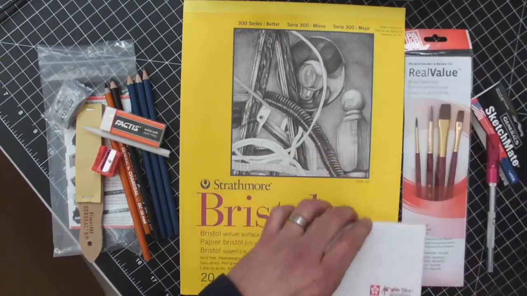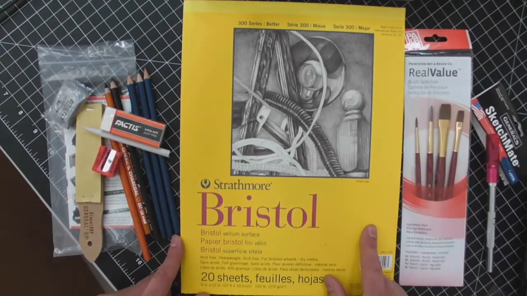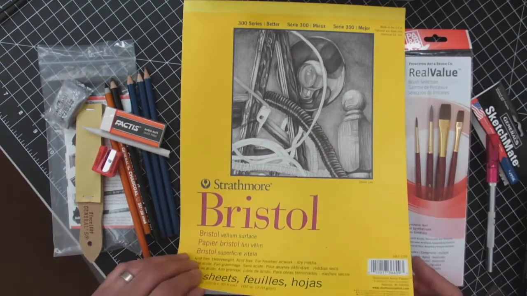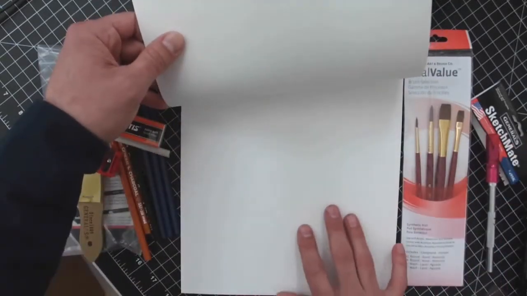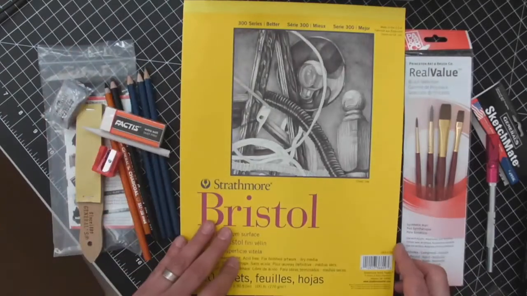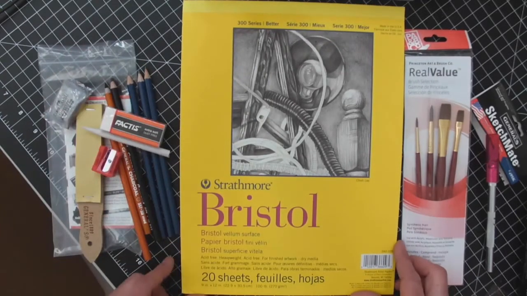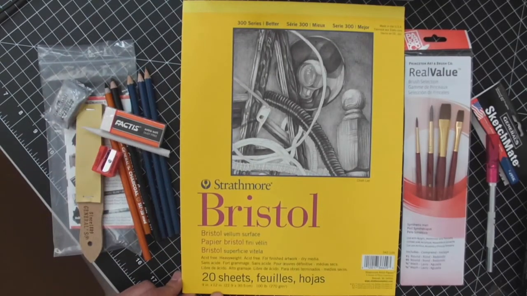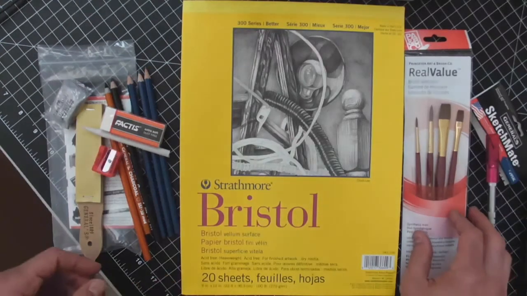And then finally, the paper that we'll be using is called Bristol paper. So Bristol is a heavyweight paper. It has a very smooth surface. There are 20 sheets in here that'll be perfect for the amount of work we'll be doing in the class. And this is 9 by 12. So those supplies you'll definitely need for the course.